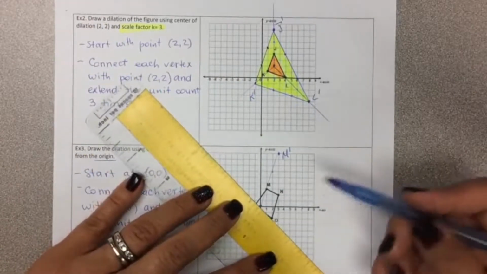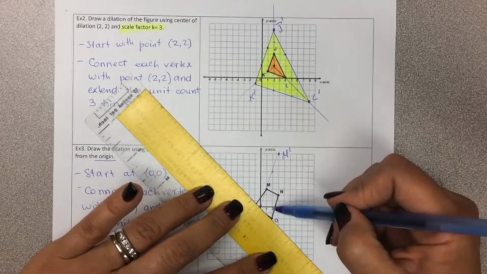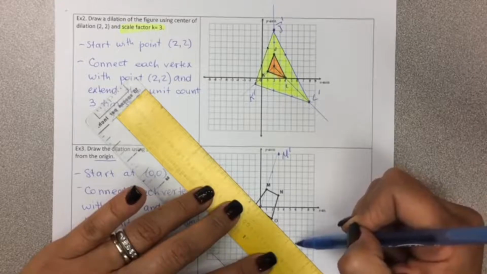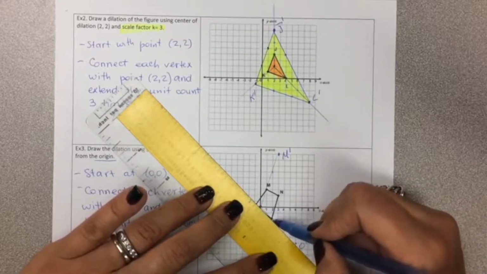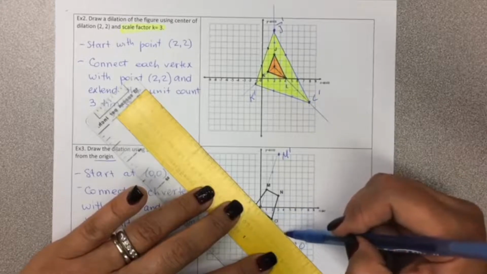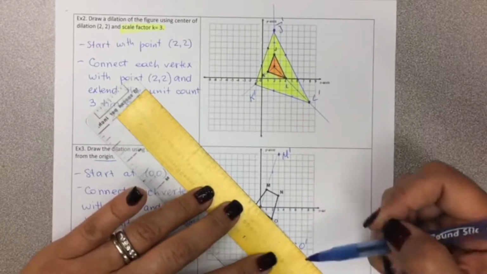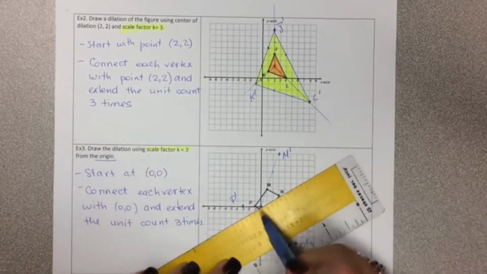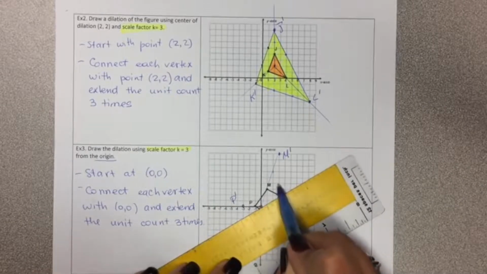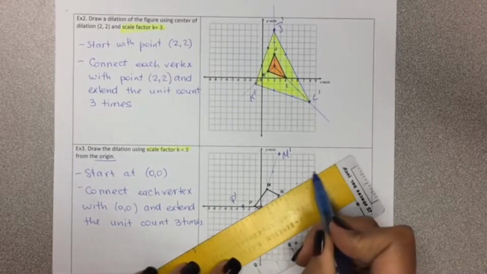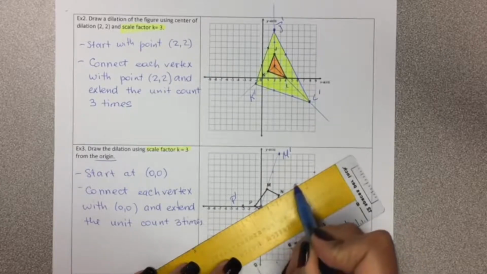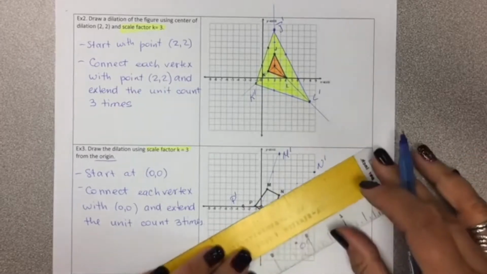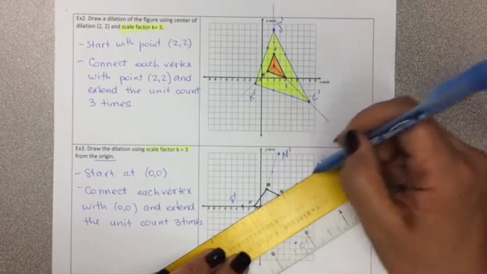To, let's say, O, from the origin to O, I go 2 by 2, that's 1 time, 2 by 2, that's 2 times, 2 by 2, that'll be O prime, 3rd time. So from the origin to the vertex, times 2, times 3. You extend that distance. One more vertex to go to N. I count 2 by 3, and I extend 2 by 3, and I extend 2 by 3. So times 1, times 2, times 3. N prime has to be 3 times farther because of the scale factor 3.